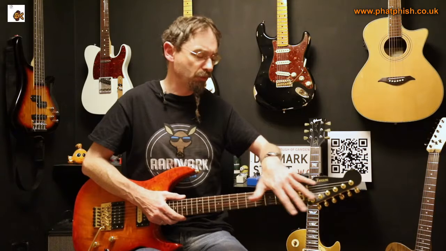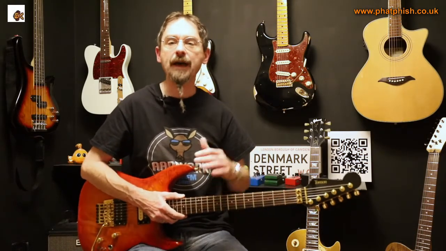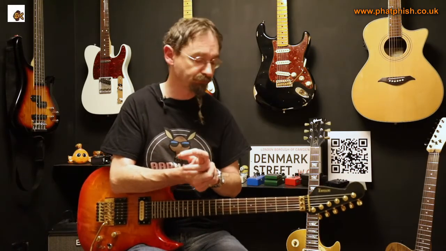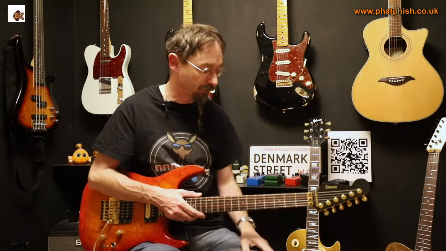So we've seen B diminished as the 7th chord of C major, but chord harmonization is transferable, transposable across all the keys, so any major key, the 7th chord is going to be a diminished chord. So if you're playing in the key of C major, it's B diminished. If you're playing in the key of G major, it's going to be F sharp diminished. If you're playing in the key of D major, it's going to be C sharp diminished, and so on, right the way around the circle it fits.